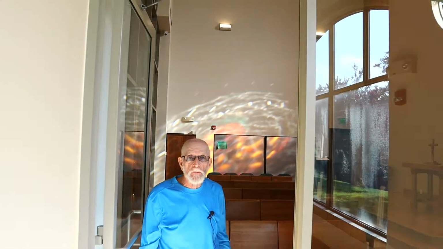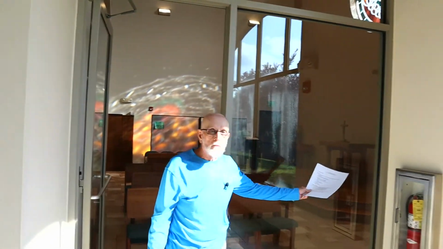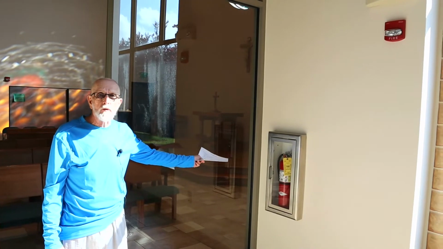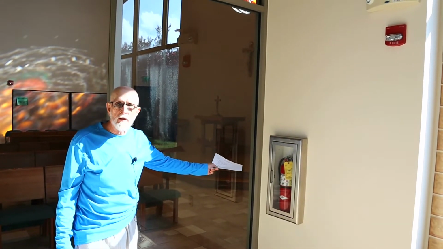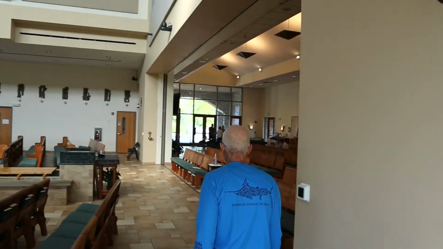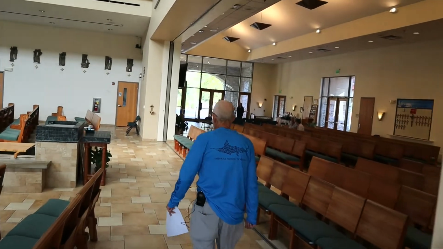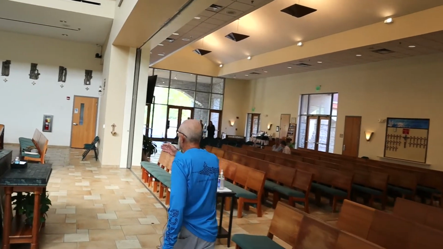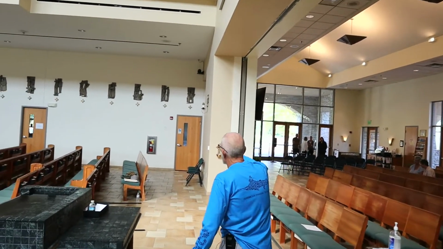You will notice as we approach back in, to my left we have a fire extinguisher, which is a fire protection item of ours. And as we move across the back of the sanctuary, you will also see that we have another fire extinguisher by our fire cabinet.